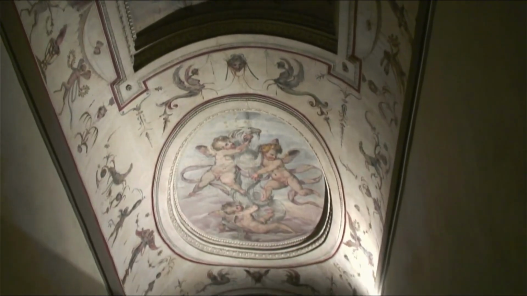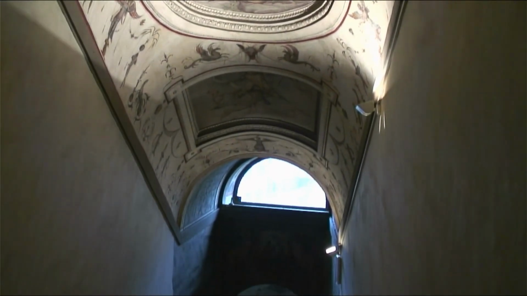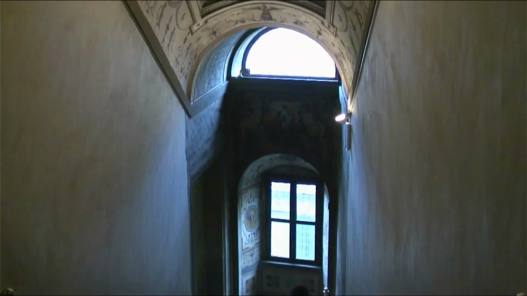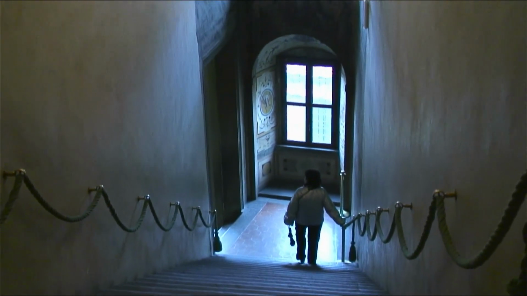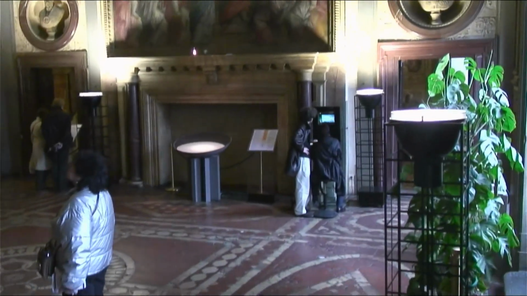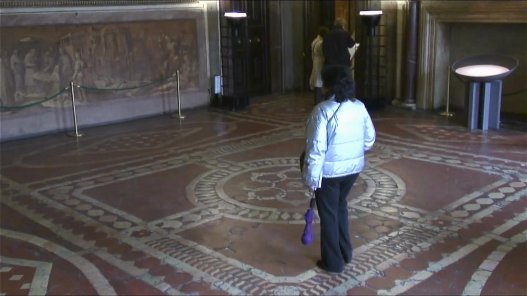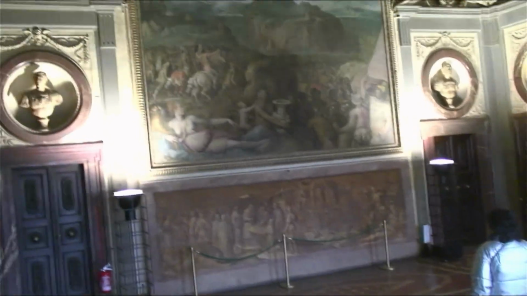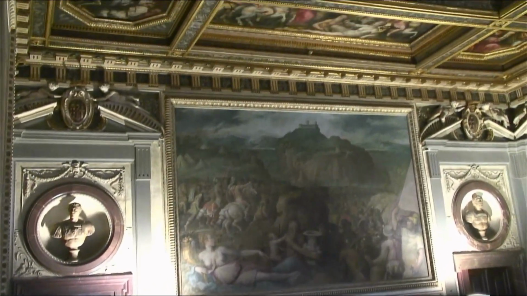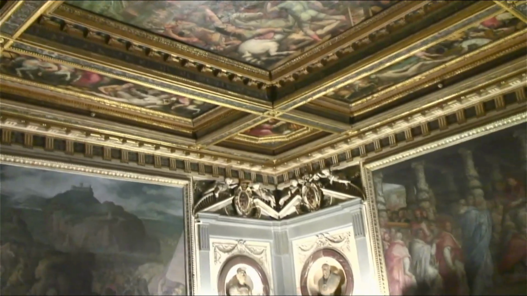Another staircase. And this takes us into another big hall. This is quite a palace.